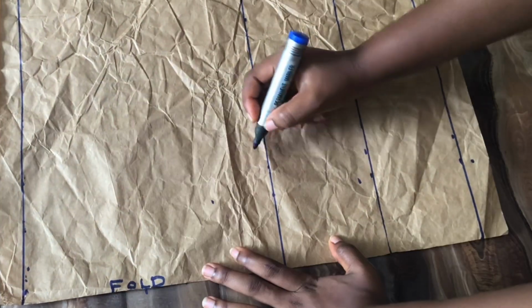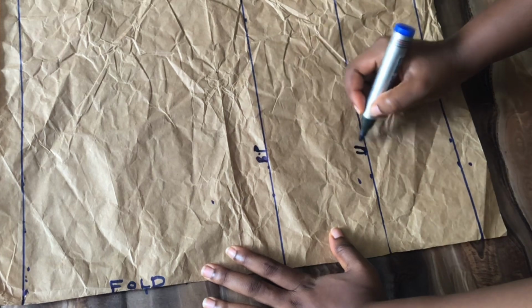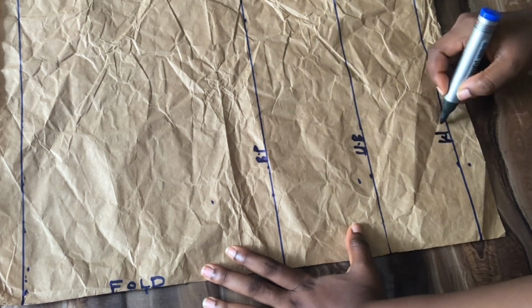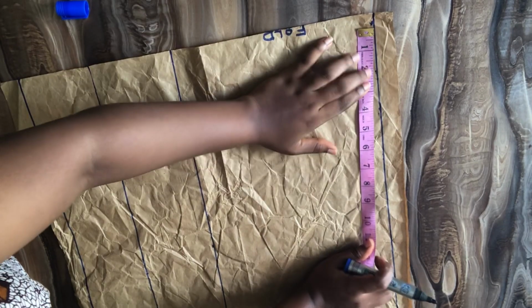The first one, bust point, that's BP. The second one, under bust, that's UB. And the third one is the WL. That's the waistline or half length. Some call it half length.